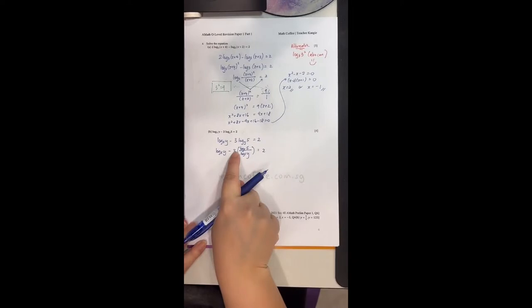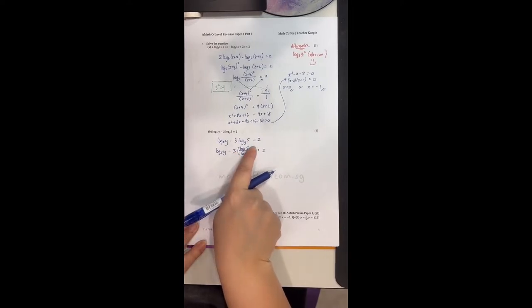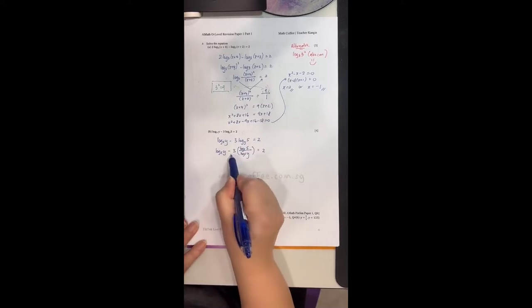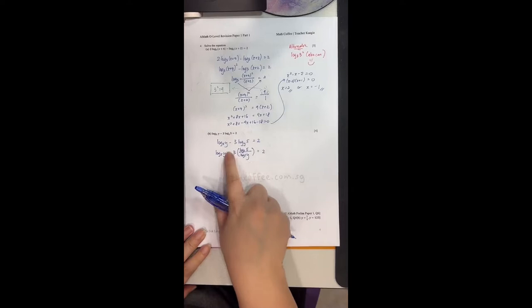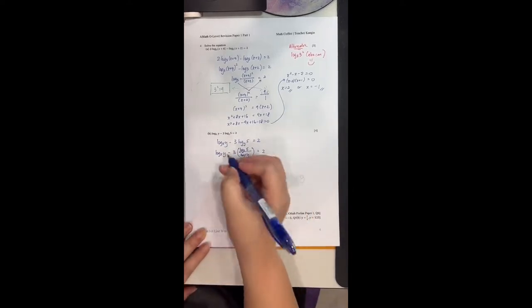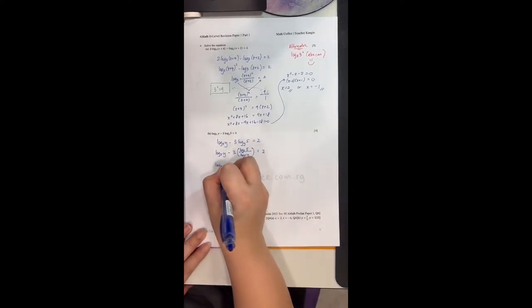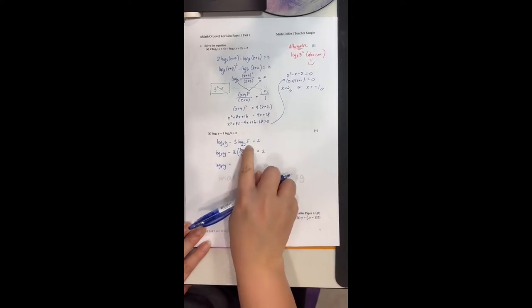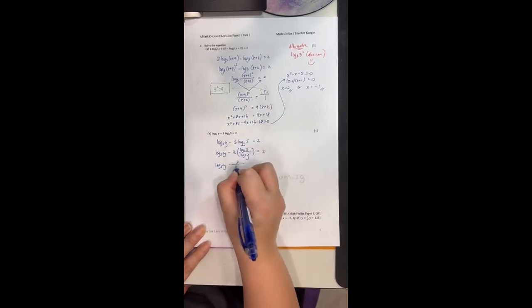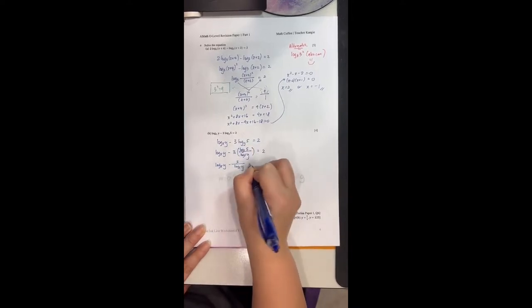Then remember log 5 is what? 1. And this 3, when you multiply, it only belongs to the top. It doesn't belong to both, because it's like 3 over 1. It only belongs to the top. A common mistake is students multiply to top and bottom, which is wrong. So now over here, log 5y. Since this one is 1, I shall rewrite as 3 over log 5y equals 2.